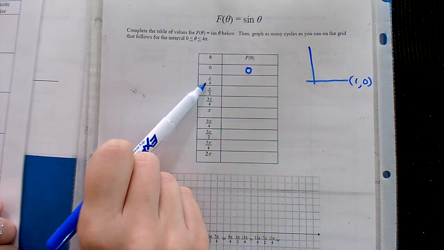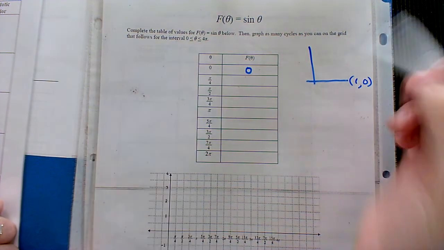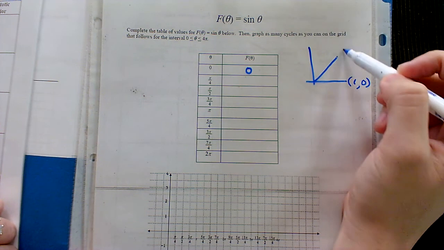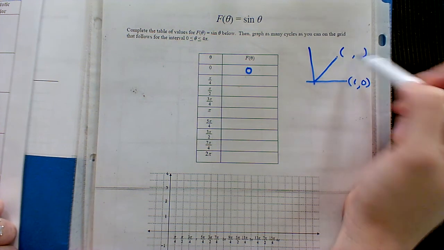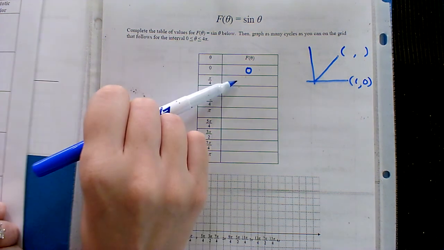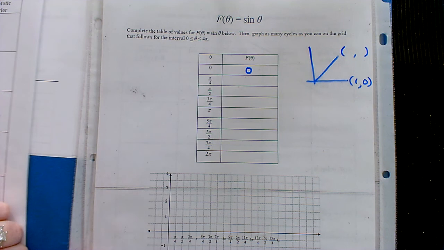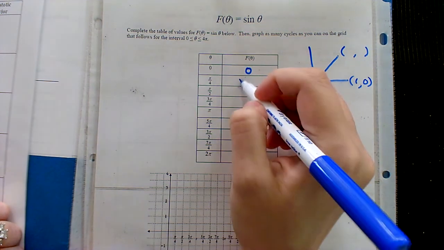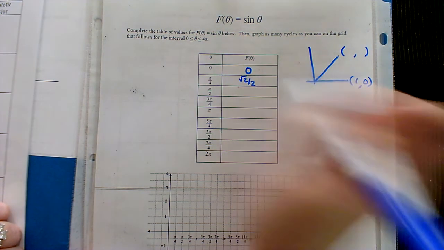All right. The next angle we're going to check out is pi over 4. That's our 45-degree point, right in the middle of the first quadrant. Can we think about what the coordinate might be, and then therefore what the sine value would be? So we just go to square root of 2 over 2.